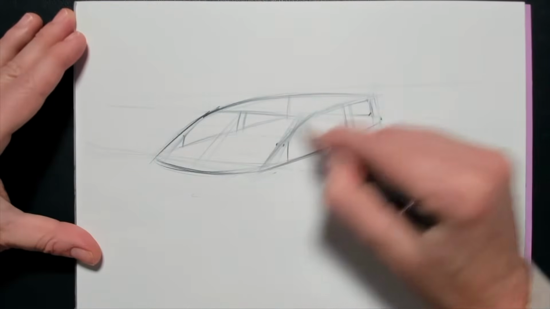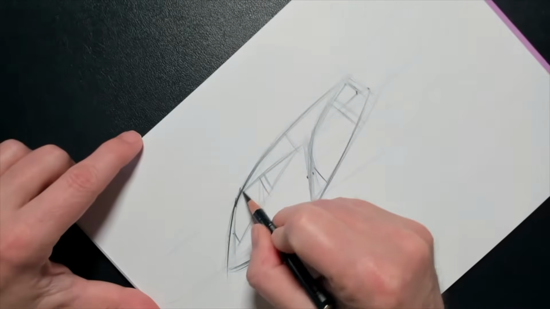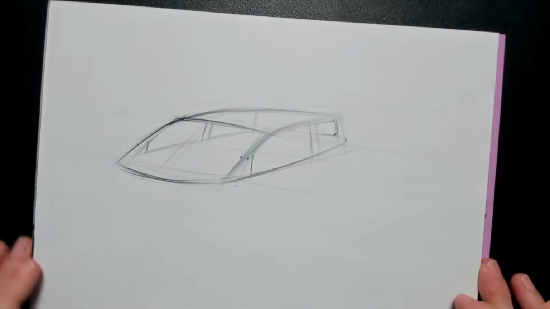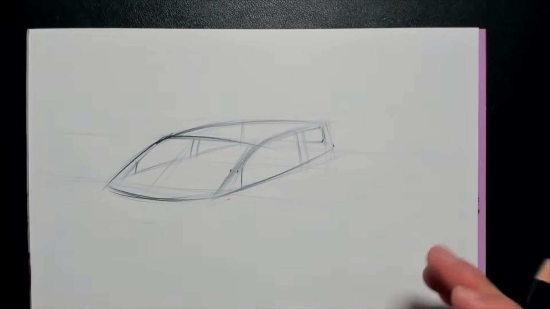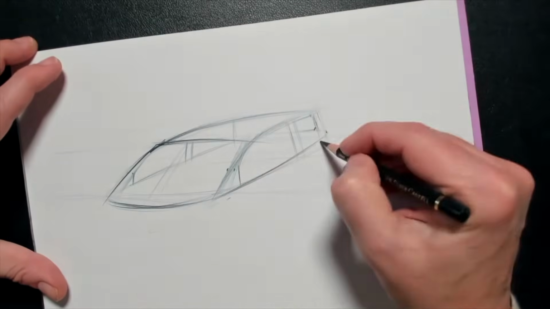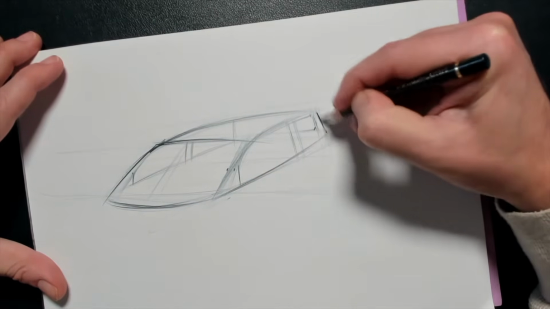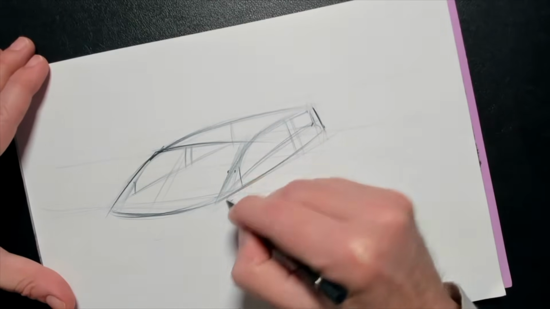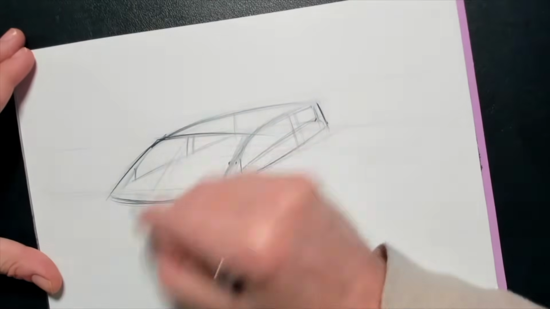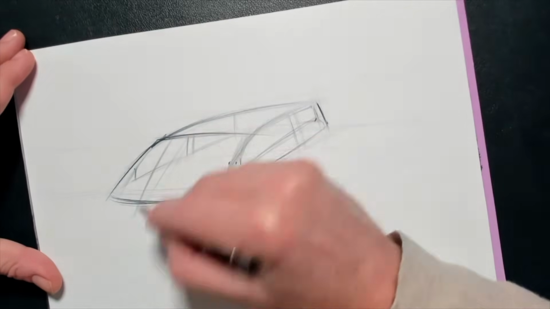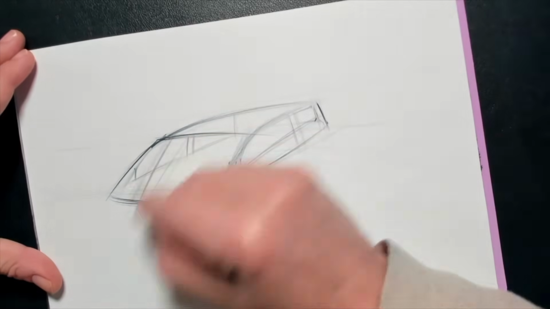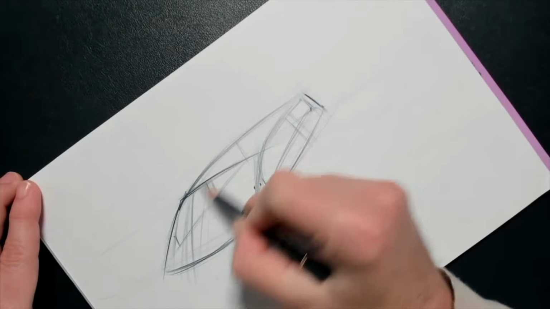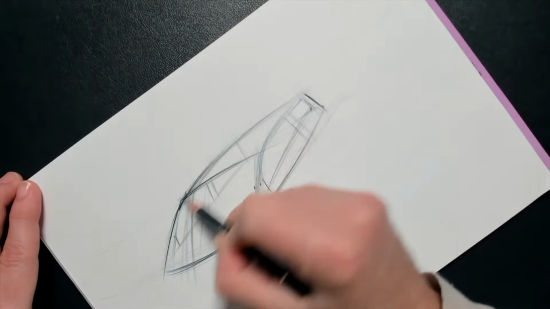And what I will do now, I will add the classical lines that I use to make my reflections. So this is a cylinder. I will put my reflection here, right? And on my windshield, it's gonna be more or less in this area, like that. And then on top, it's gonna be like that. Okay, on top we don't see that much.